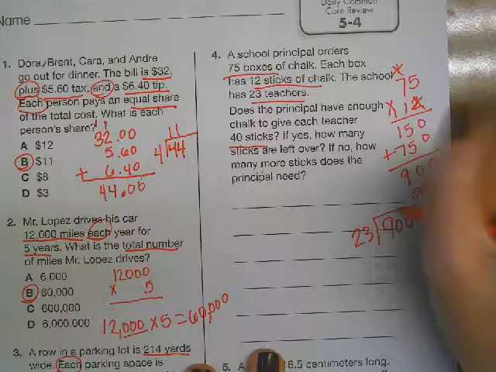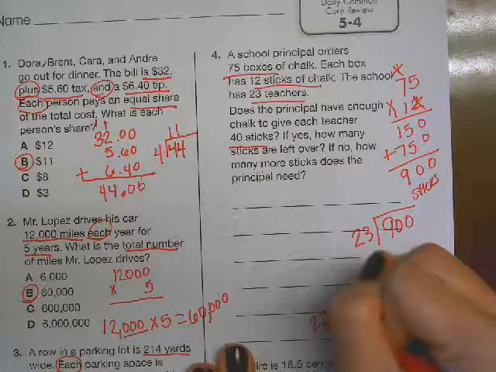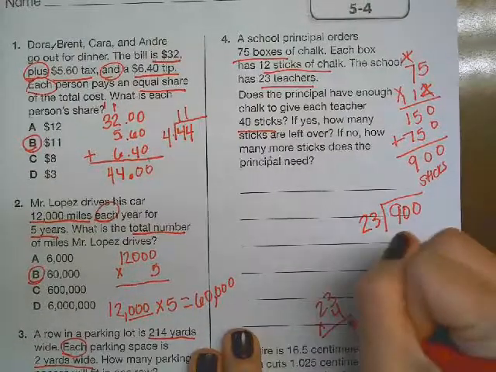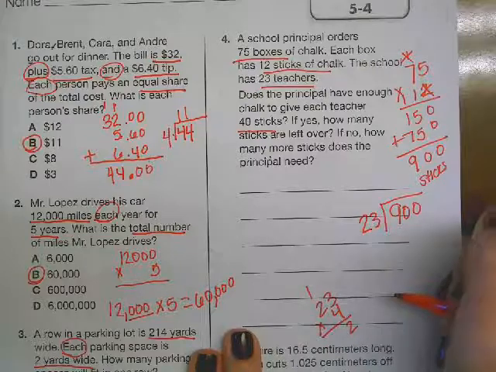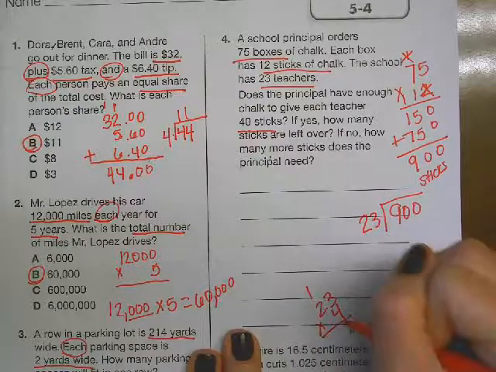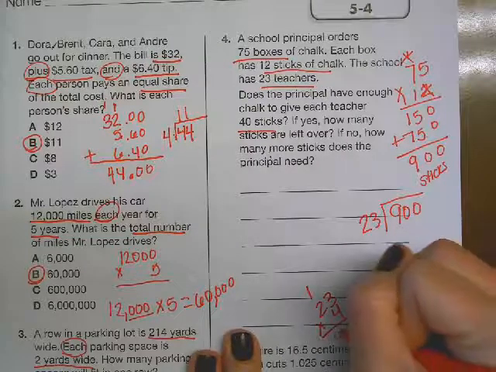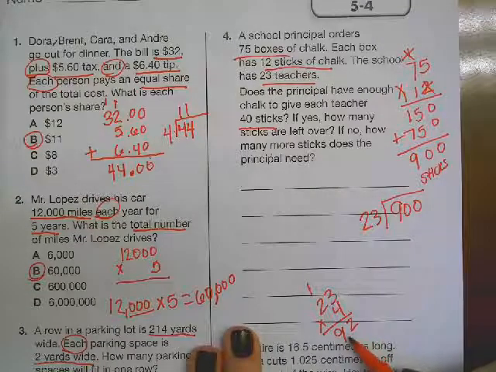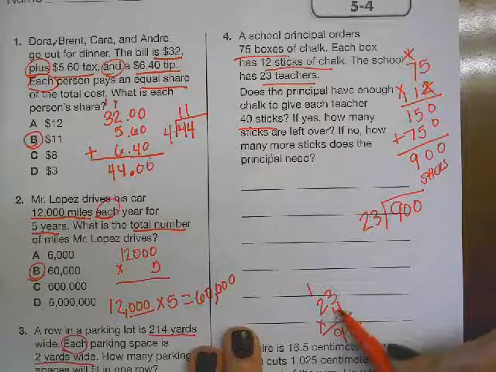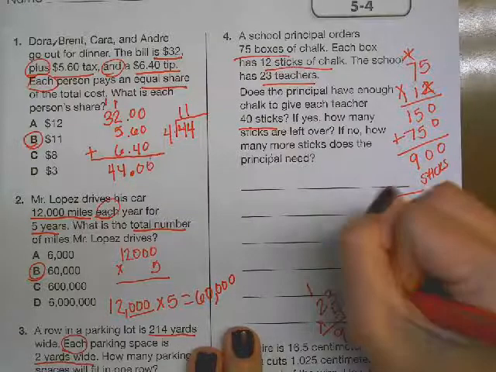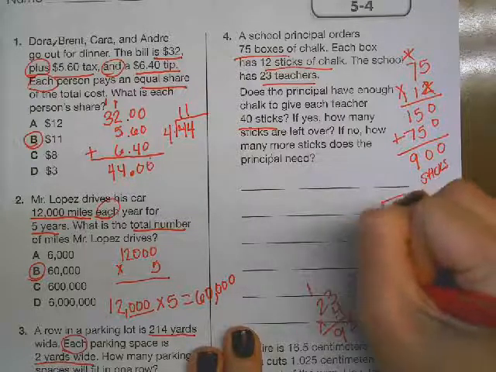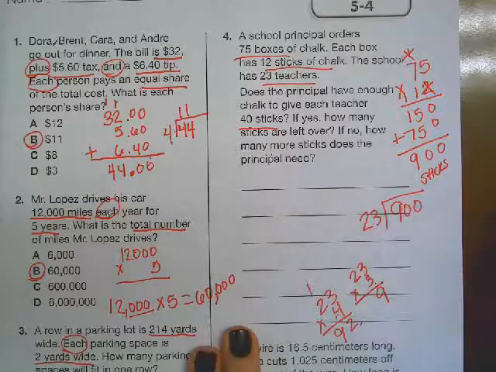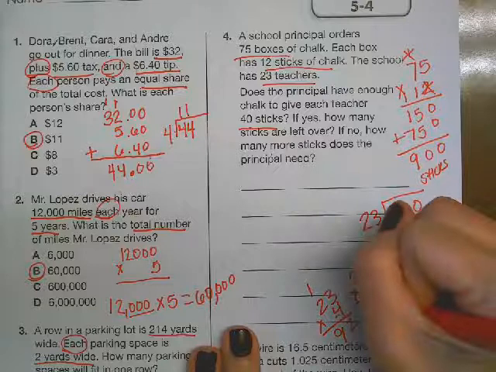Okay, so I'm going to see 23 times 4. 3 times 4 is 12. 2 times 4 is 8, plus 1 is 9. Okay, so we went over. Now we don't want to go over. We only went over by 2, so that means we're going to do 23 times 3. 3 times 3 is 9, and 2 times 3 is 6.